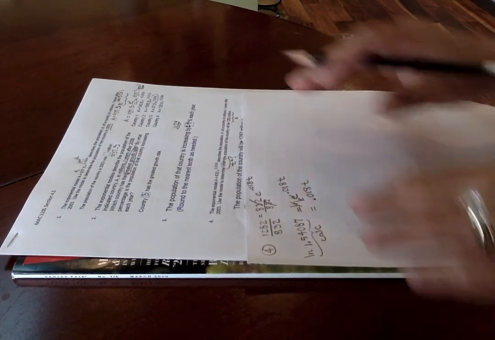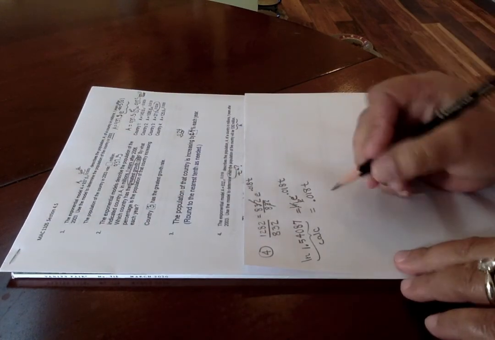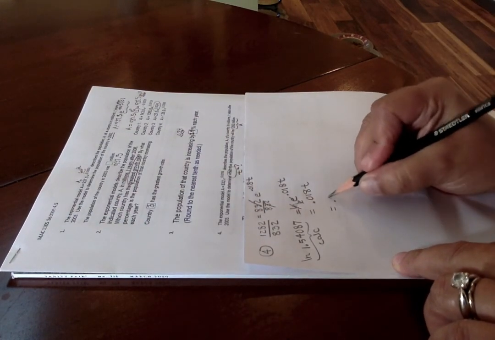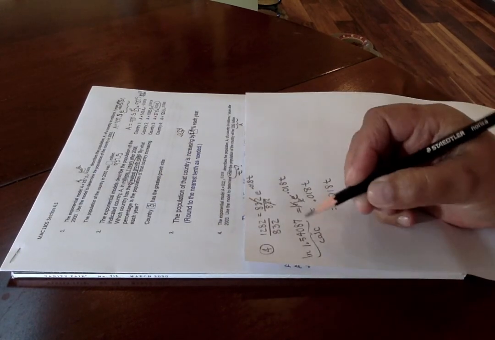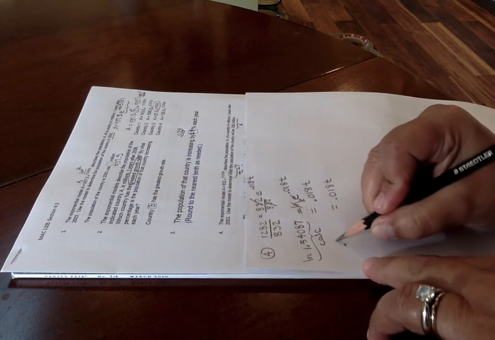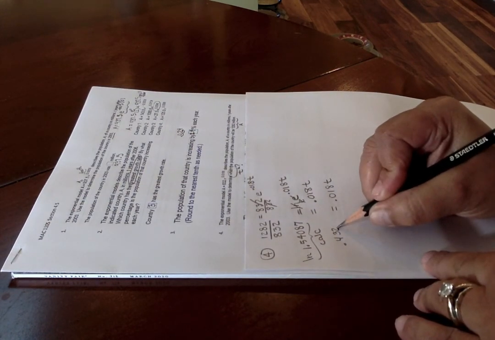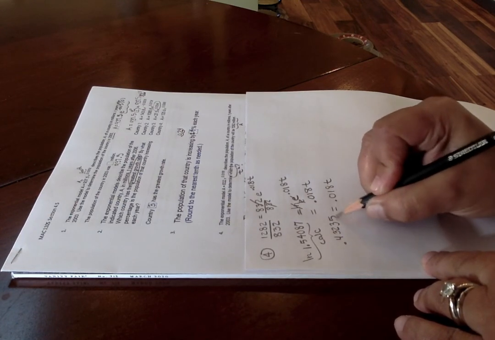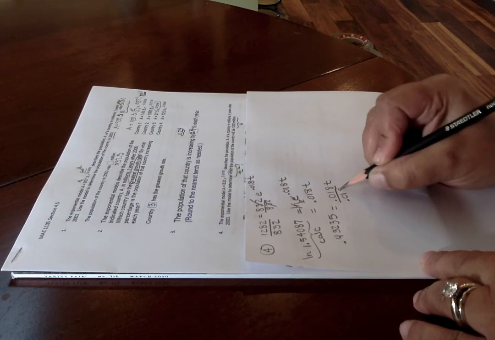Let me move this down a little bit. Cramming it right in there. So I have 0.018t on the right. ln of 1.54 is 0.4235. And then you're almost into the answer. Just divide that coefficient right off of the t.